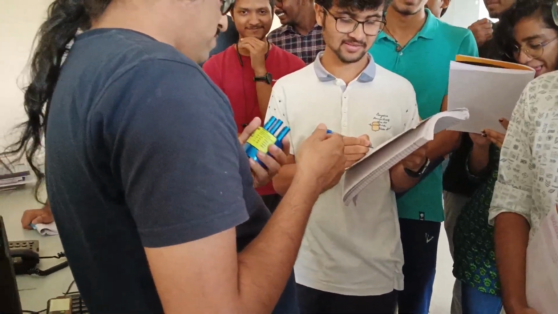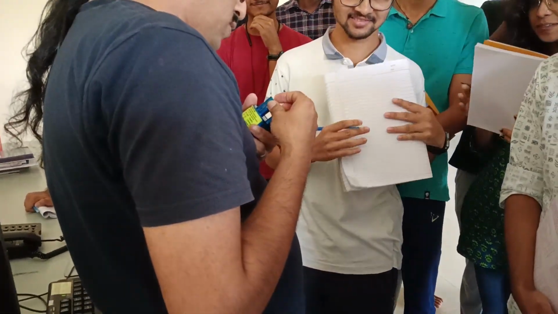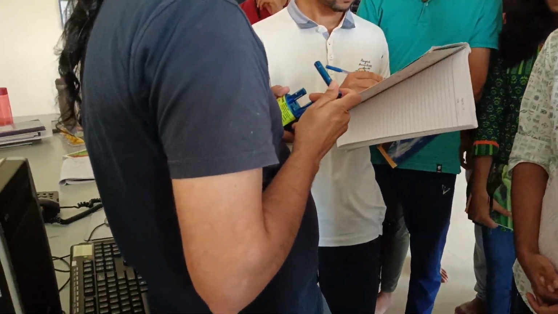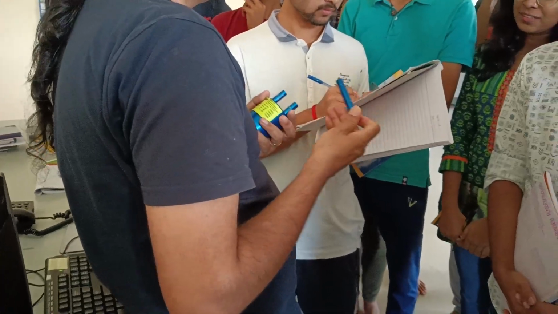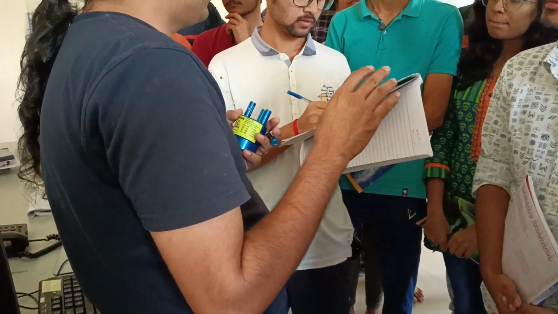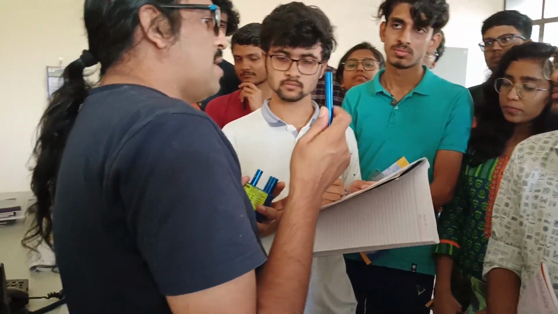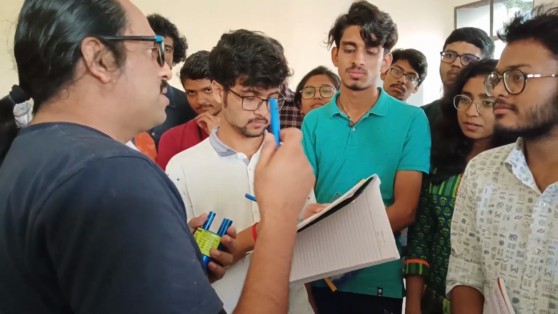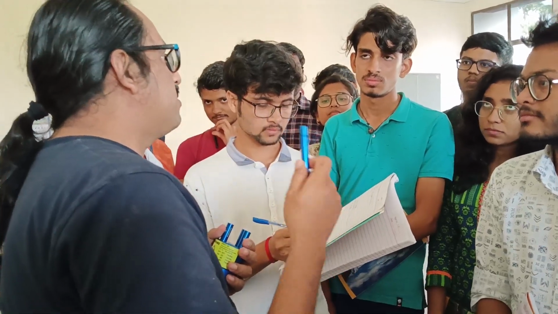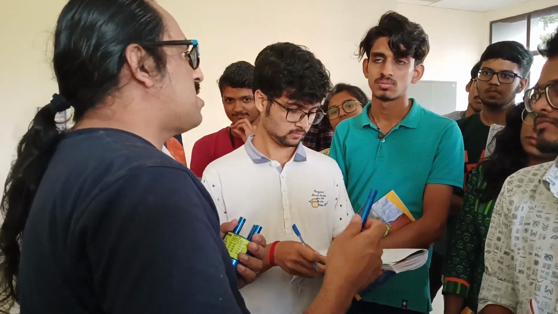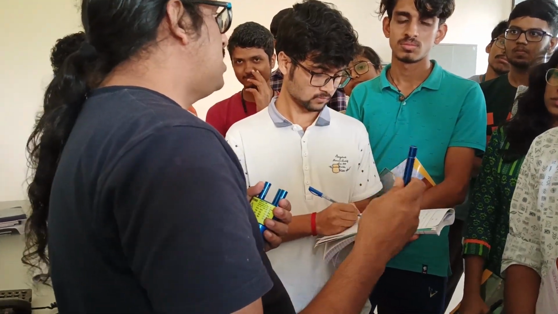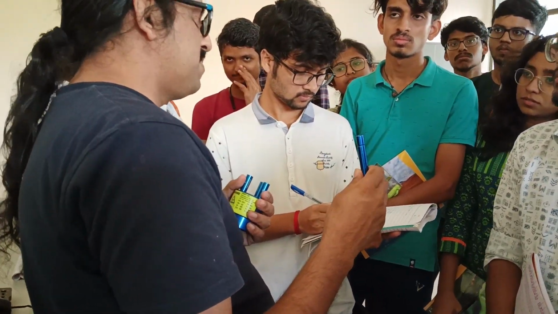Okay, so now what you are going to do is use something like cobalt 60. Americium is an alpha source. After emitting an alpha particle, it emits very low energy X-rays. Cobalt 60 is a beta source. Cobalt gets converted into nickel by emission of beta particles. After that, it emits two gamma rays, 1.17 MeV and 1.33 MeV.